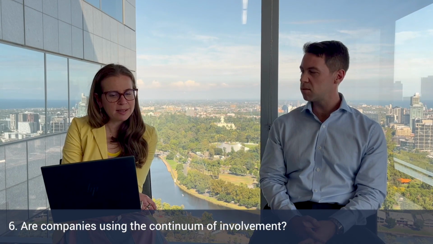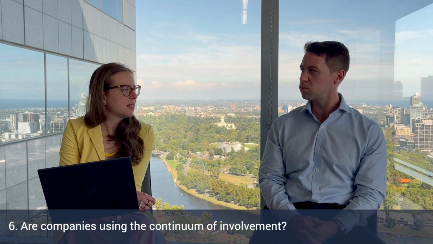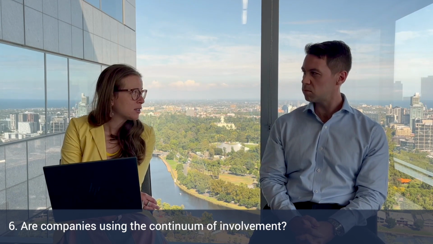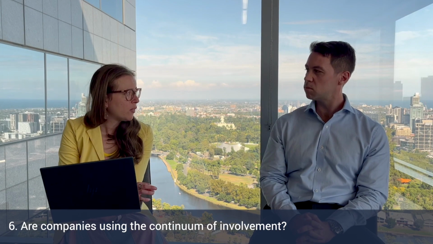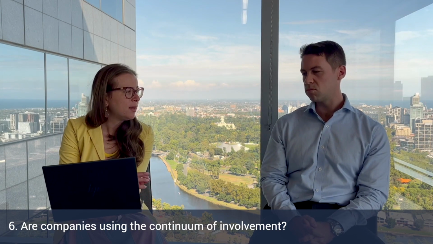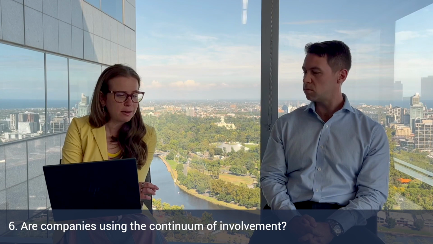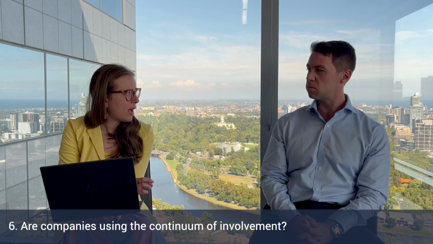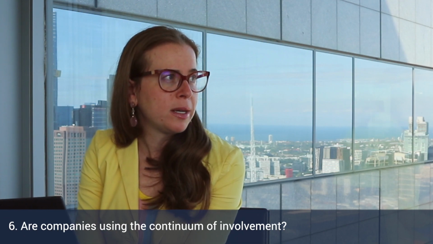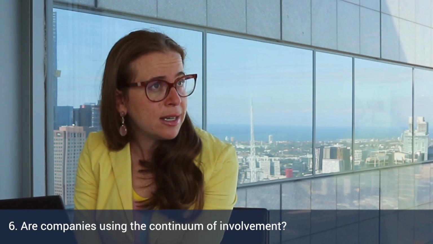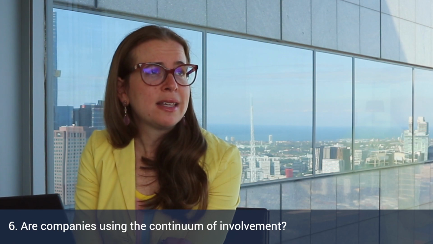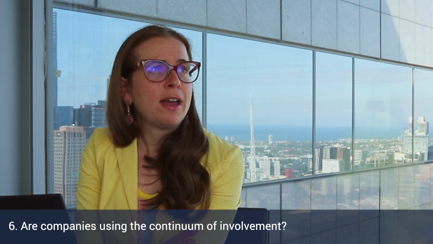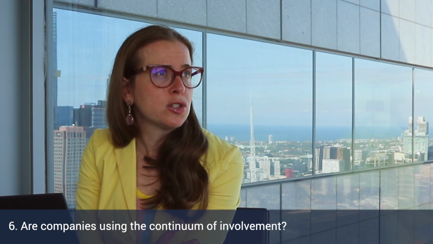So when we looked at the first round of statements that came out from the ASX 200, we actually saw that less than 5% of companies were actually drawing on the continuum of involvement to describe their modern slavery risks in their modern slavery statements. This has actually slightly increased with the last round of statements, the statements that came out in 2022. What we've seen though is even for the companies that have started to reference the continuum of involvement, they rarely talk about it in relation to more specific risks.